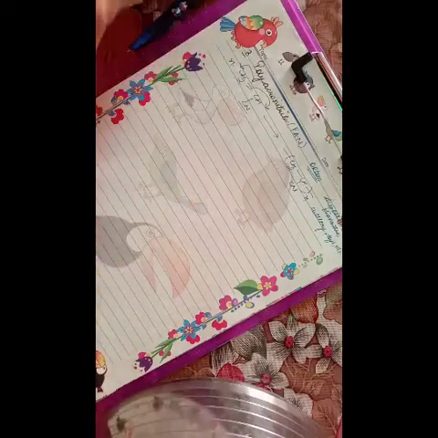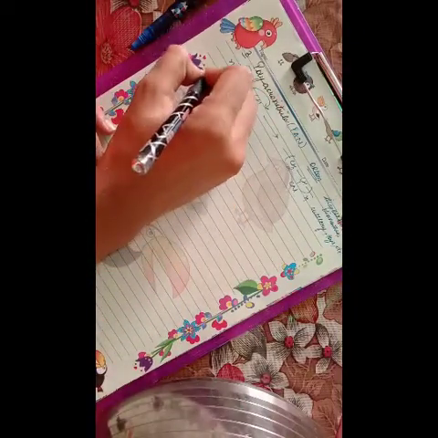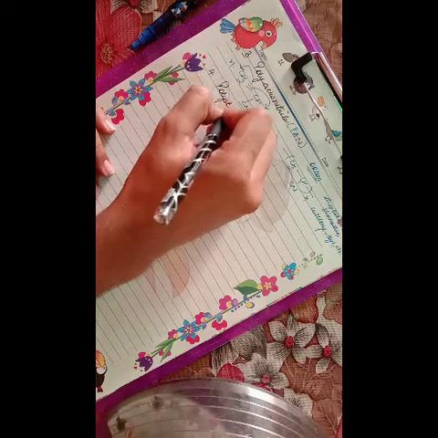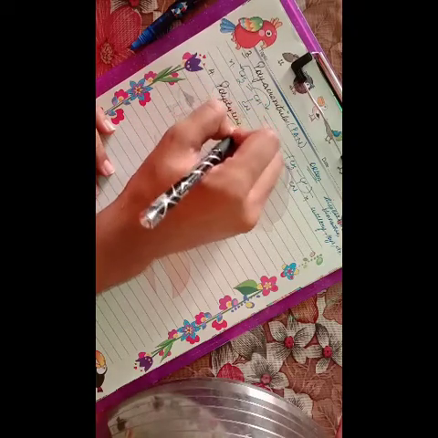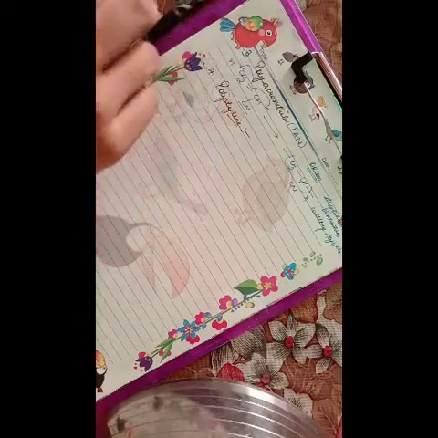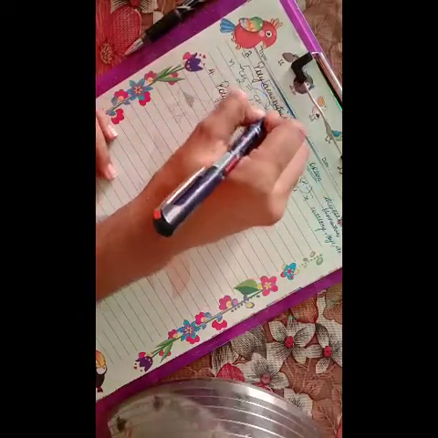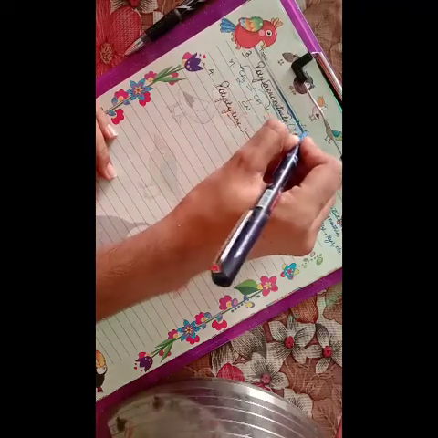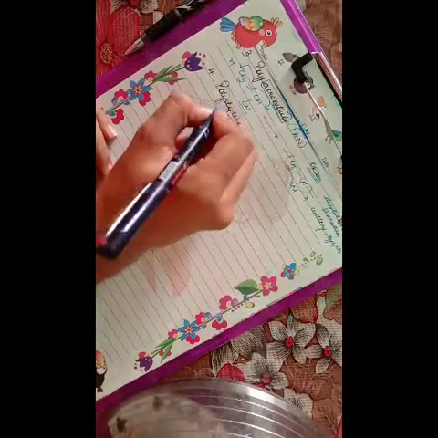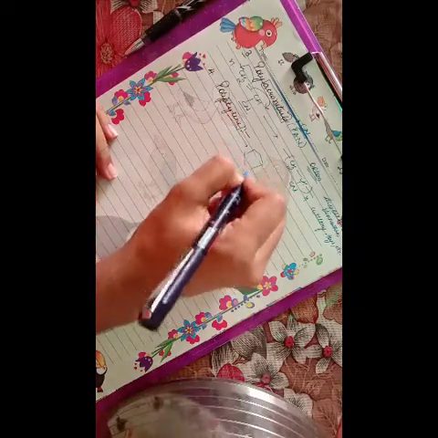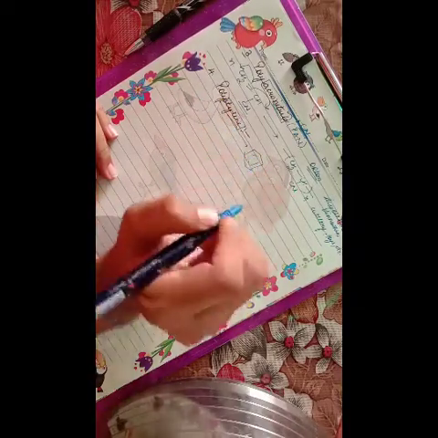Then we will shift to another polymer, which is polystyrene. So basically you just have to remember these names, because polyacrylonitrile means nitrile group, polystyrene means styrene group, that is benzene.